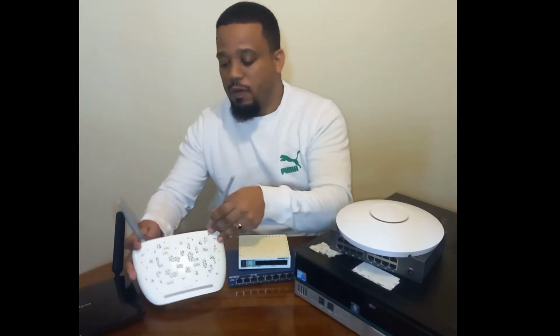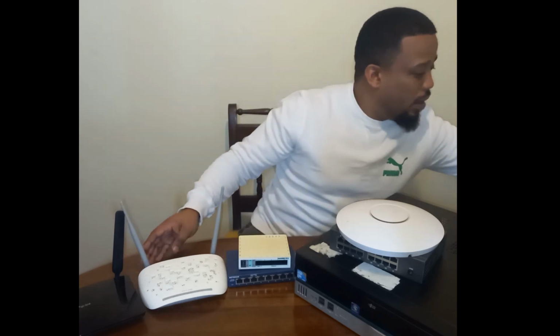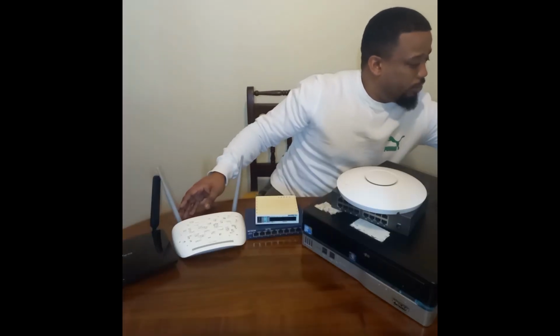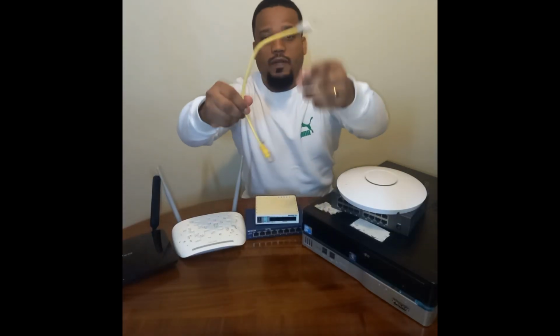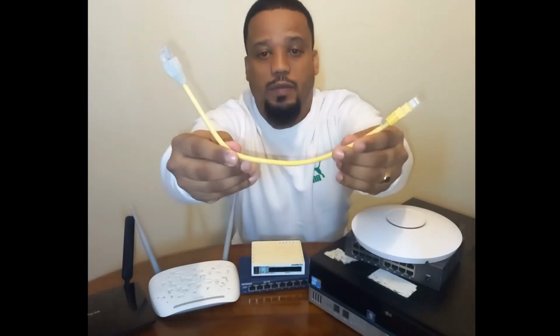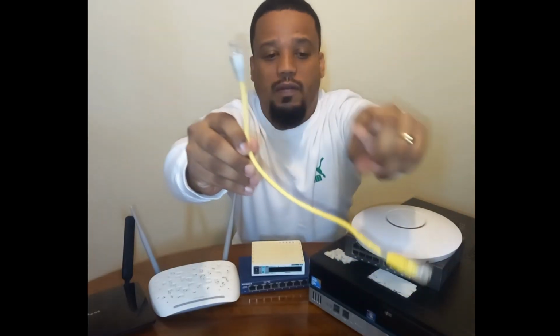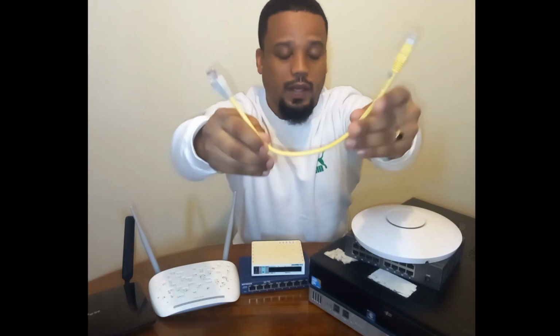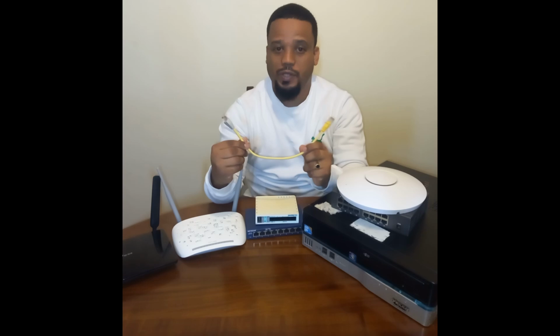I'll show an example of one here. This is a very short cable just for demonstration purposes. So they have RJ45 connector points on each side. I'll show you in a later video how to make one of these cables yourself.